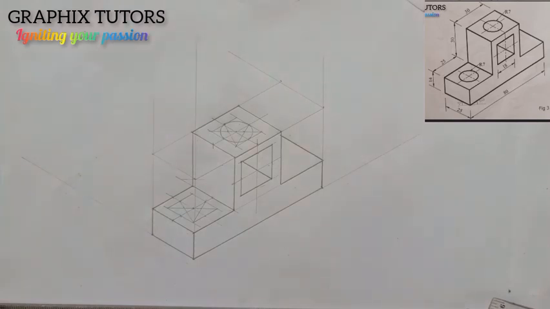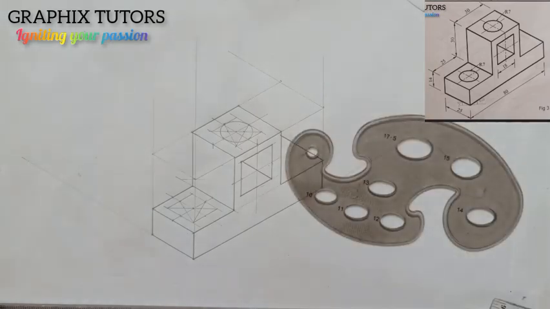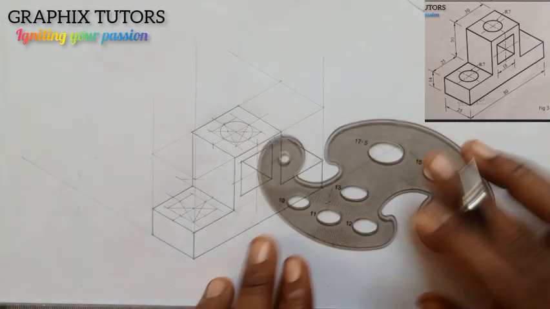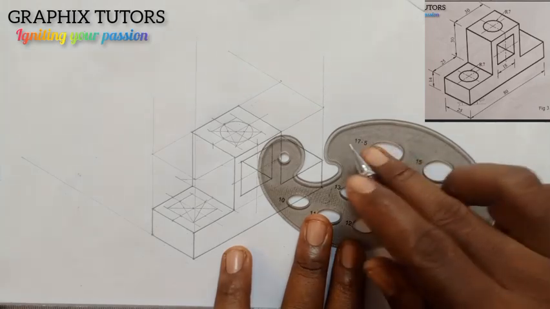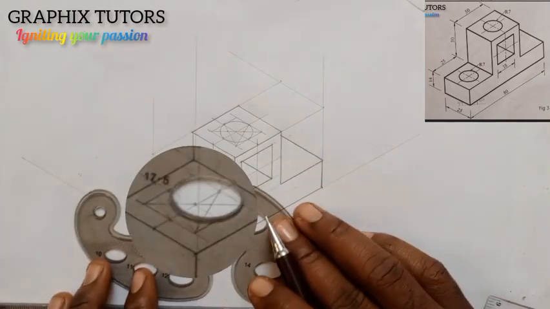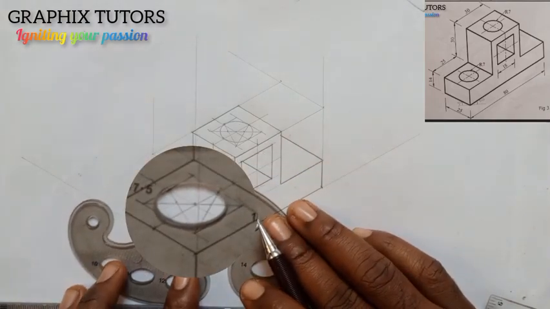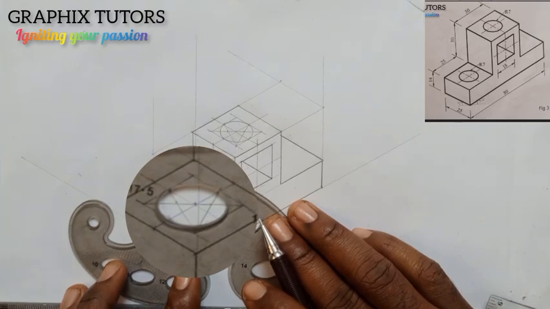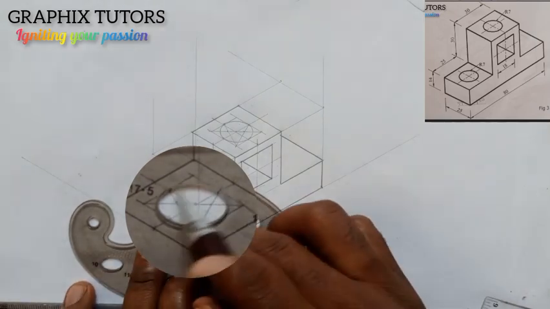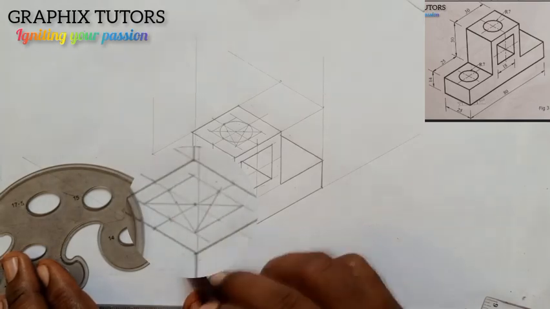So look at method 2. The good news is I can see the shape of this in my French curve. Now look at my French curve here, right? If I try this 17.5 here on this, I can see that it can fit into my square here, so it can fit in.